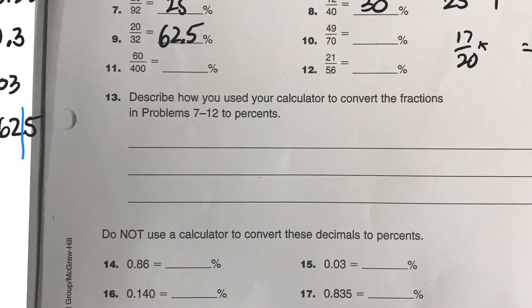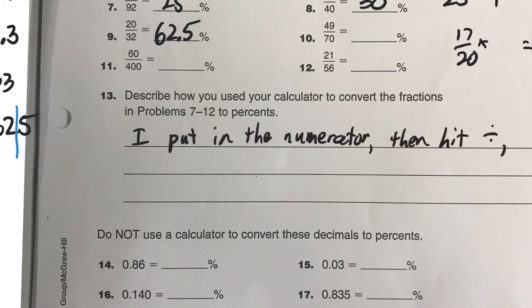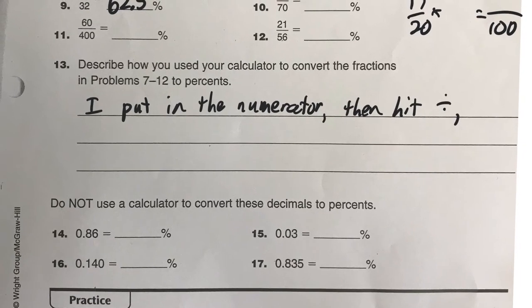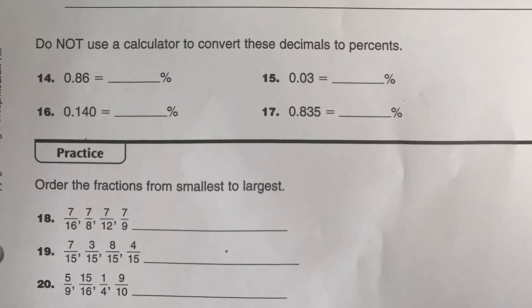And I think simply write in here what did you do? So something like, I put in the numerator, then hit divided by, then put in the denominator, then hit equals. Okay, and here, I think you can just try these on your own. The first one's pretty simple. I'll let you try 15 on your own too. Yeah. This one would be 83.5.